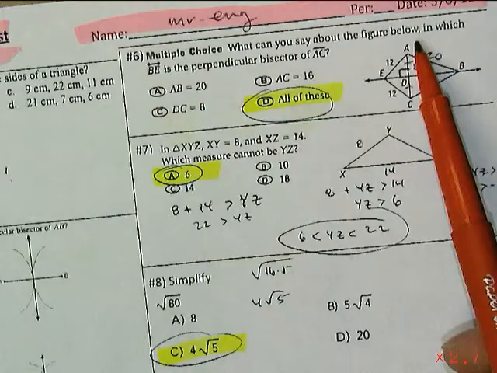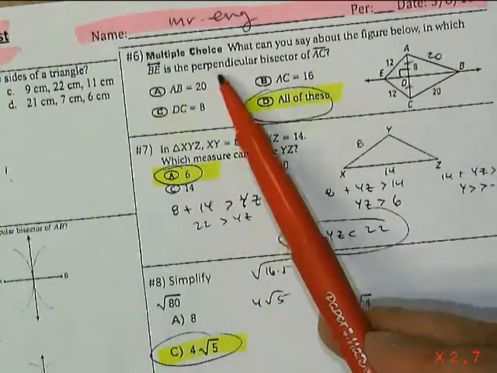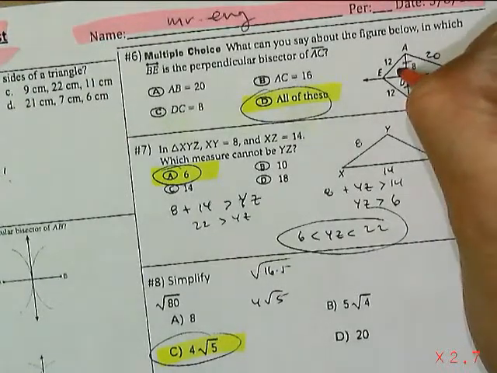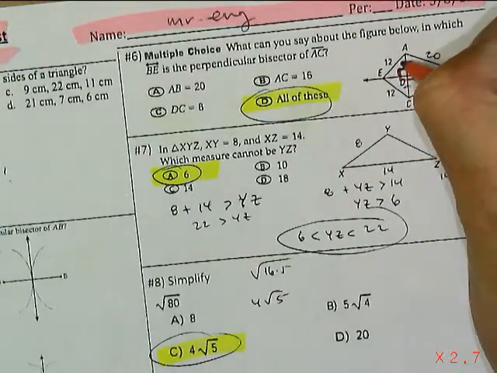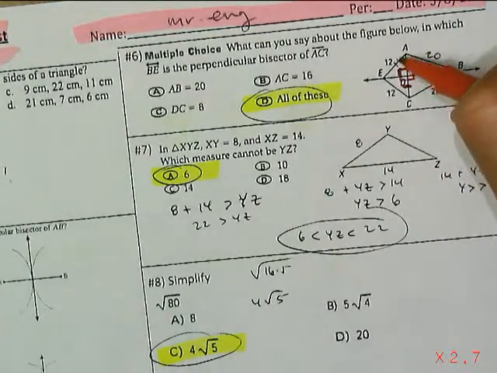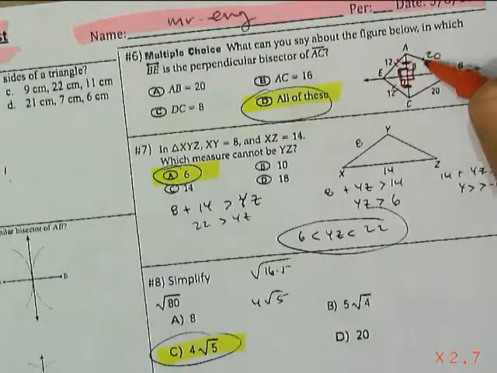What can you say about the figure below in which BE is the perpendicular bisector of AC? So BE is the perpendicular bisector, so I can draw a box all the way around. Here's my perpendicular bisector. I also know it's measured equidistant to the endpoints.